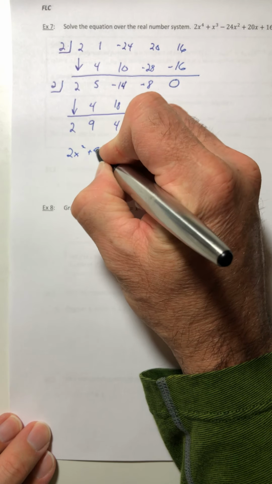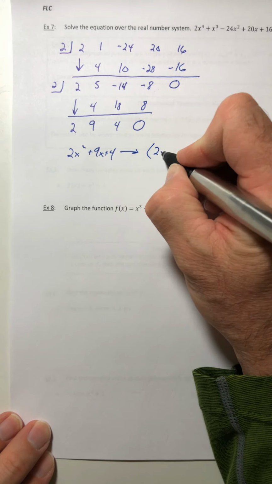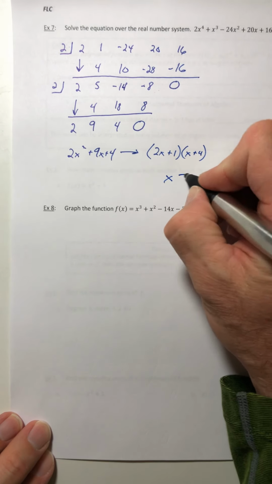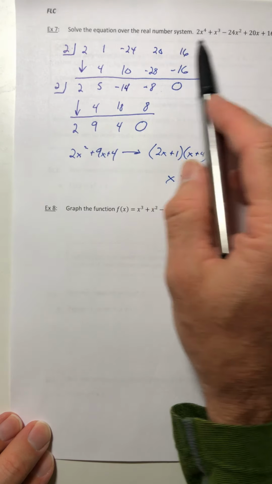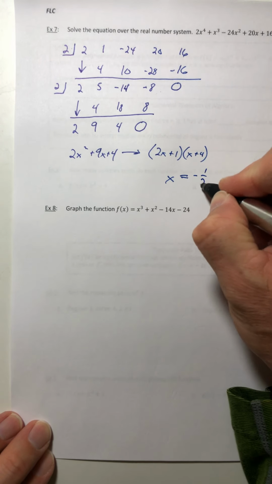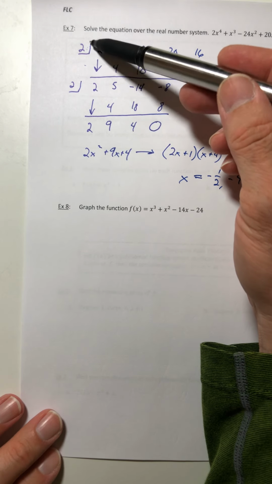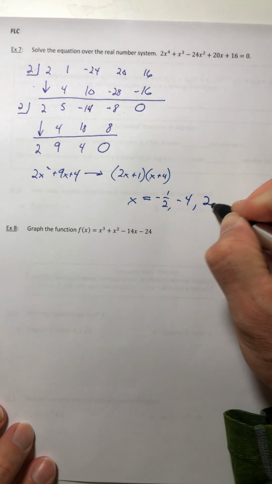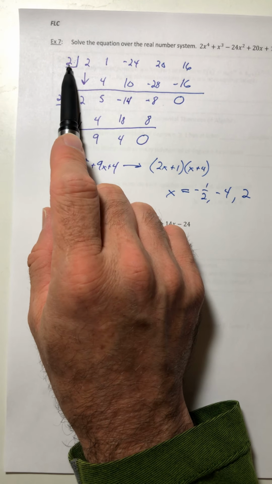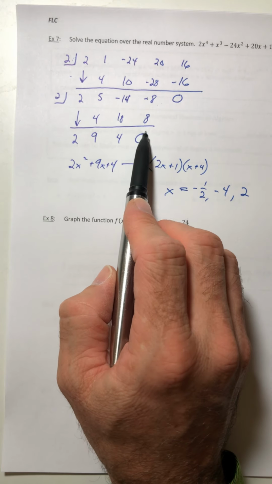So 2x squared plus 9x plus 4, which is factorable. 2x plus 1, x plus 4. The solutions are going to be whatever makes these 0, so -0.5, -4, and any number that worked in your synthetic division. So the 2 works twice, but I only need to list it once. Now when you solve these, you might find a number that works, like a 2, but somebody else could have tried the -4, and that also would have worked. But it only would have worked the one time.